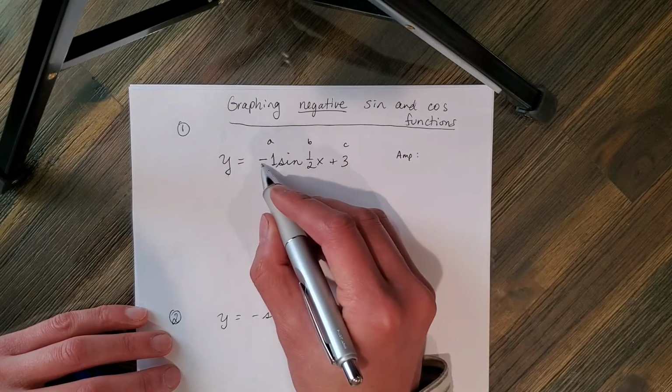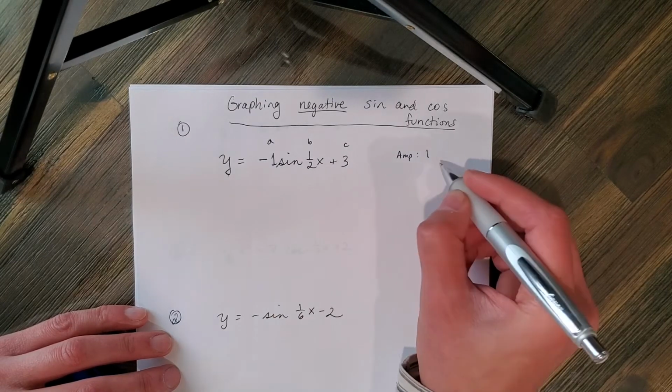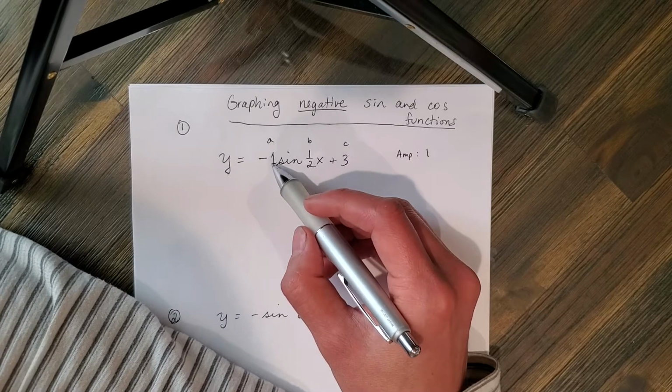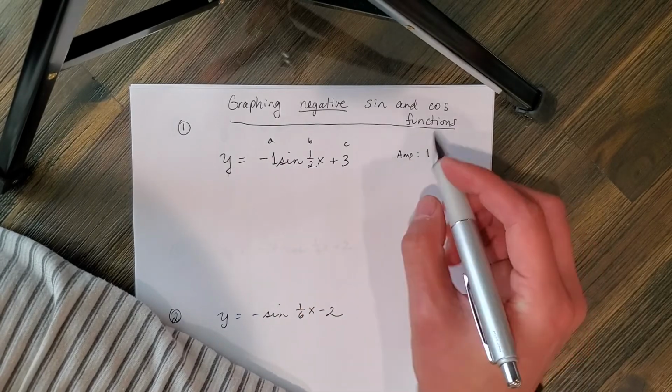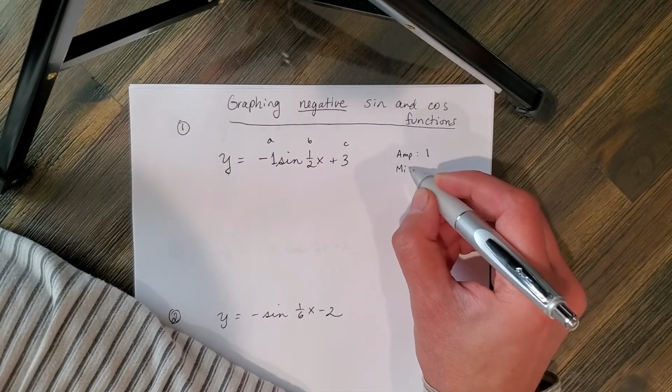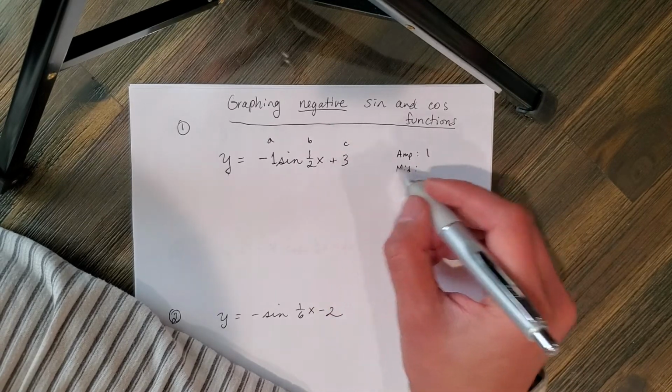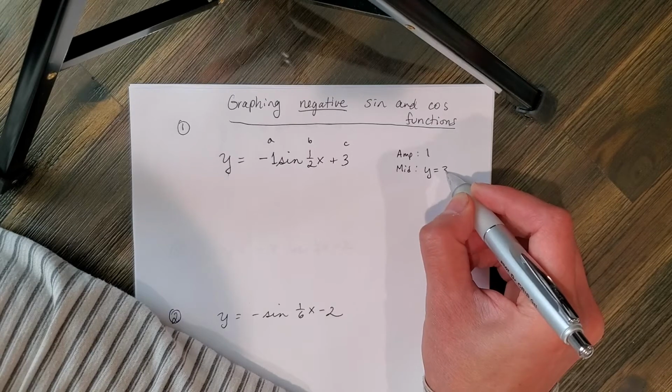That's going to be 1. It's not negative 1, it's still 1. The amplitude is always a positive number, okay? So even if this were negative 2, we would just write 2 for the amplitude. The midline, I'll just write that next because the period requires a little bit more calculation. The midline is going to be 3, so we'll write y equals 3.